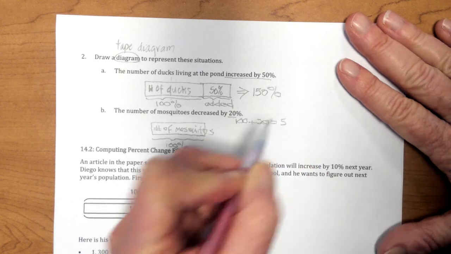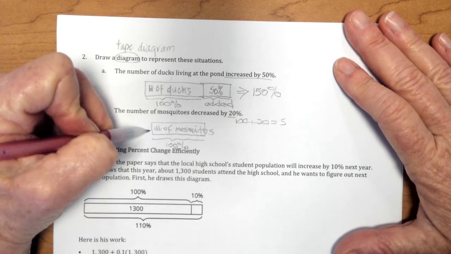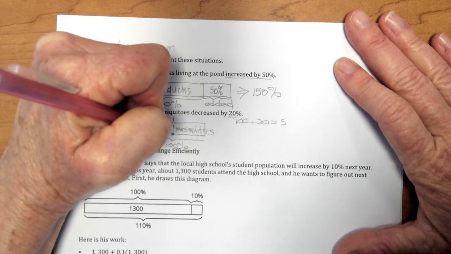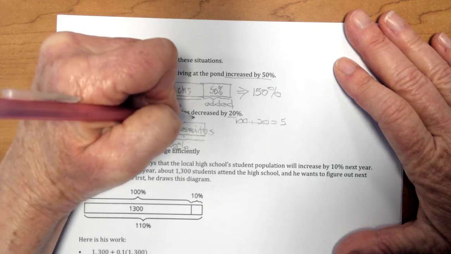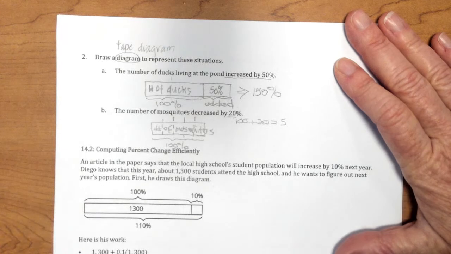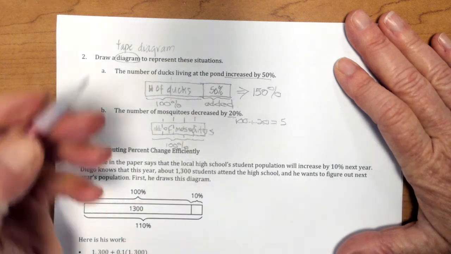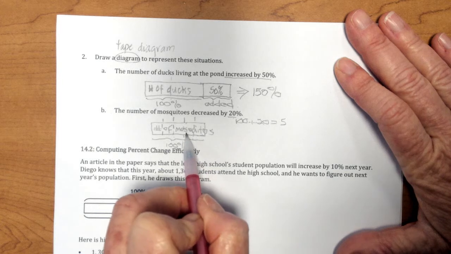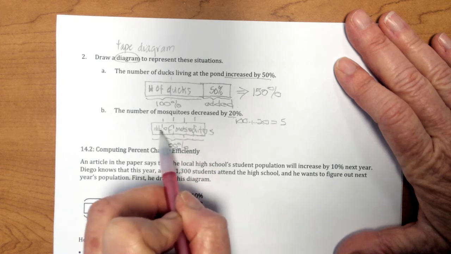That means I have to divide up my number of mosquitoes into 5. 1, 2, 3, 4, 5. And if I take 20 away, 20%, right? 20, 40, 60, 80.